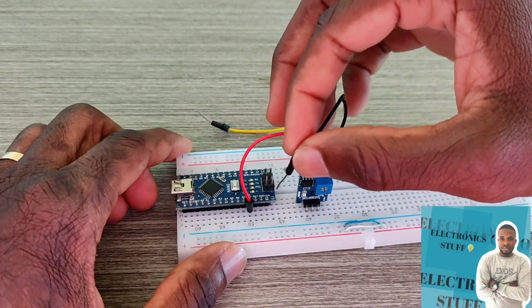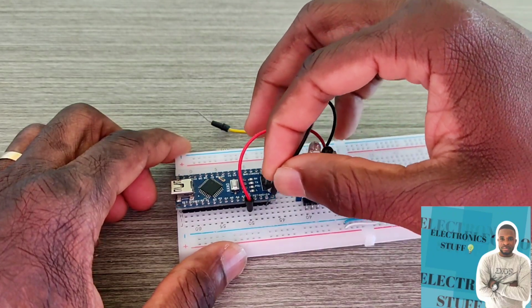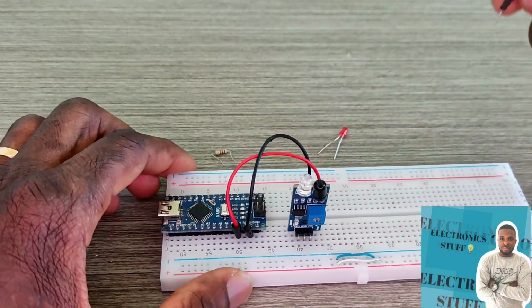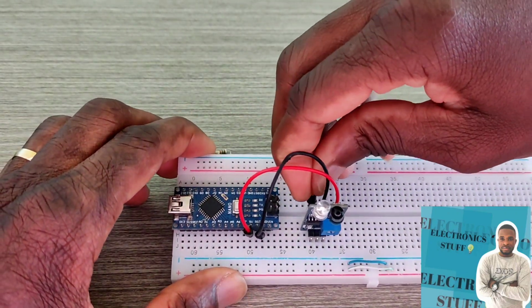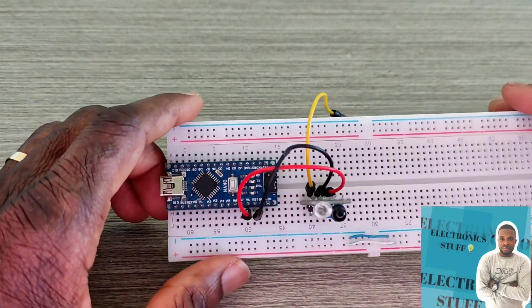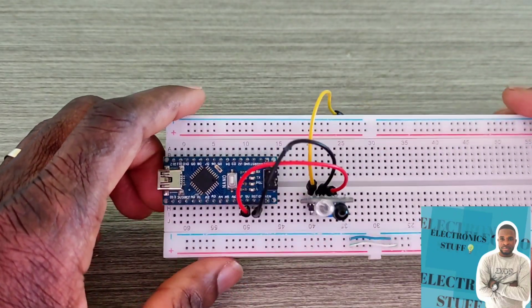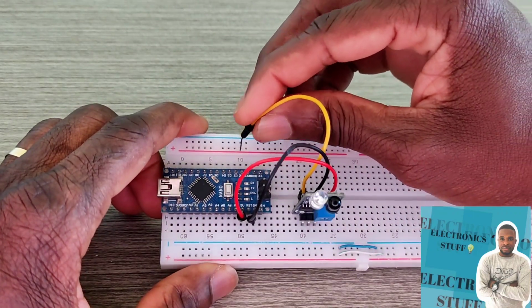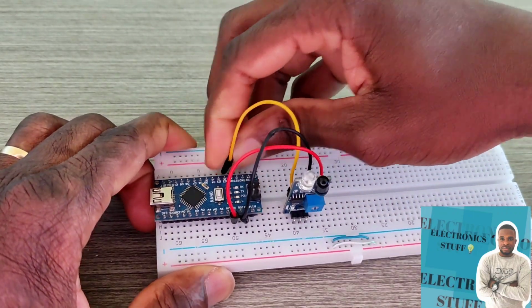The output pin is our data pin, so it is to be connected to pin 2 of the Arduino Nano.